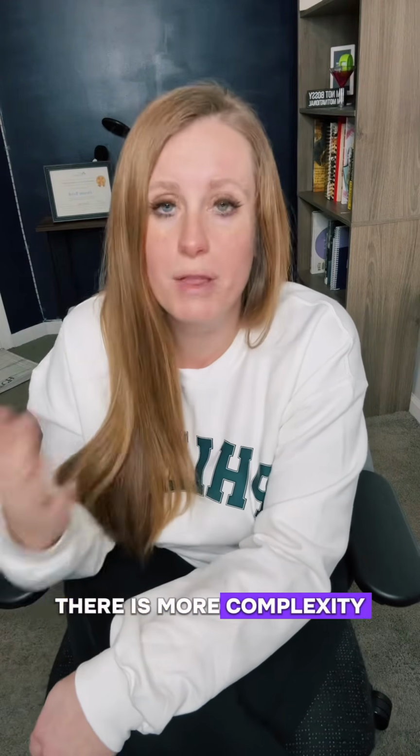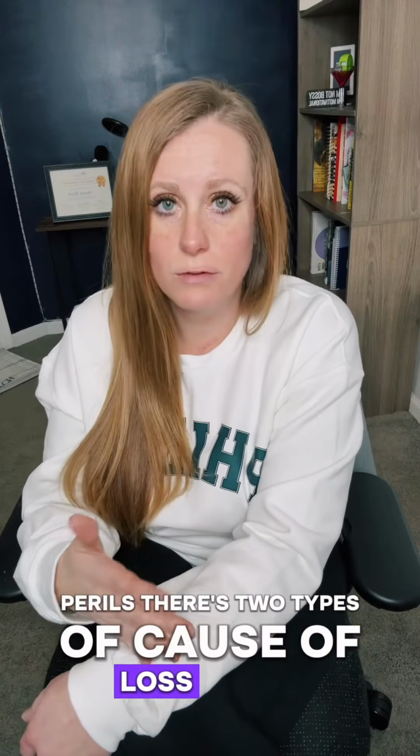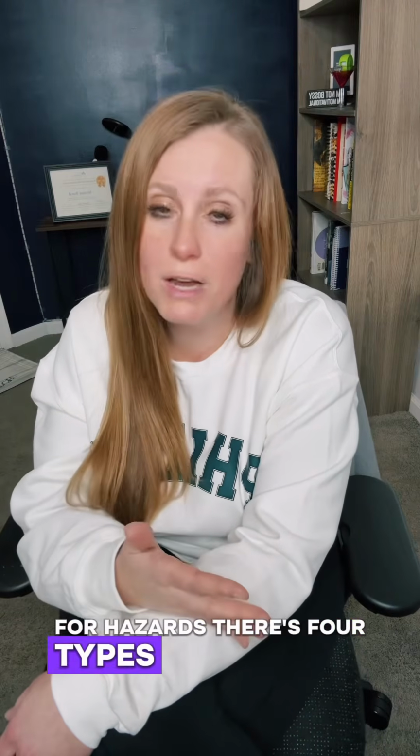Now, underneath of all of those terms, there's more complexity that you're going to need to know for the state exam. With loss, you have different types of loss. You have direct loss and indirect loss. Perils, there's 2 types of cause of loss forms: named and open. For hazards, there's 4 types of hazards.